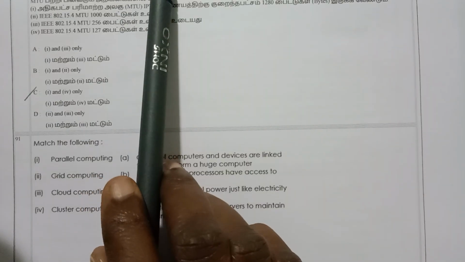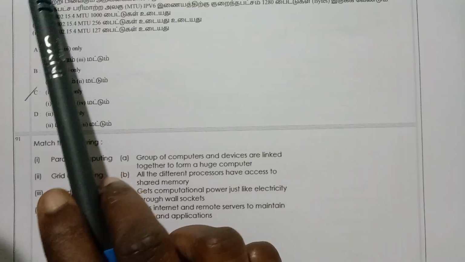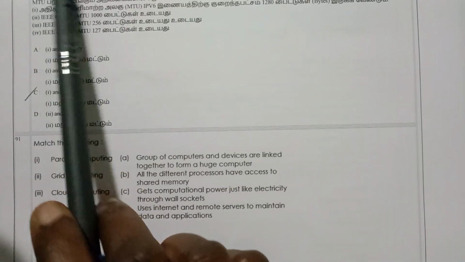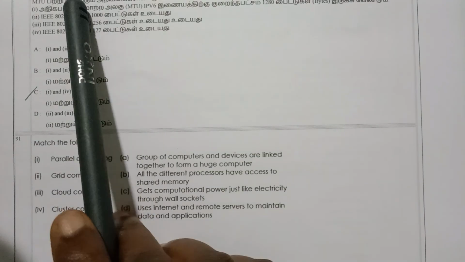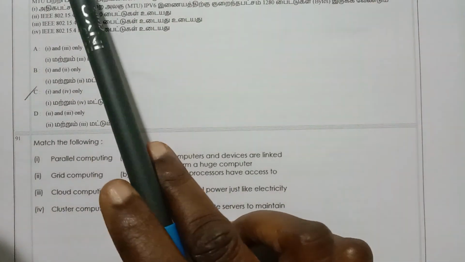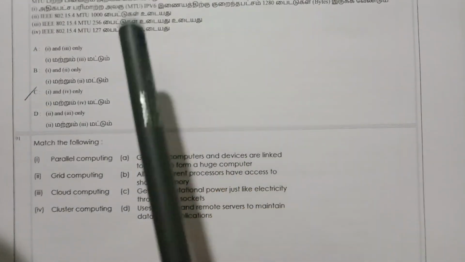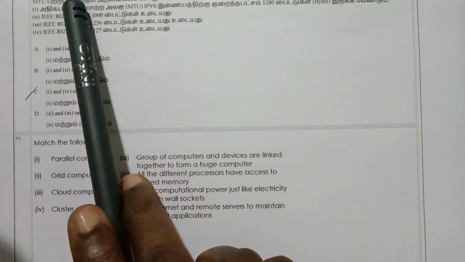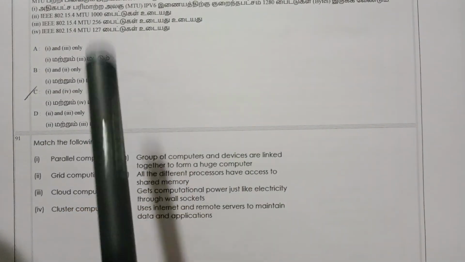Question number 90, which of the following statements are true about MTU, that is maximum transmission unit. For an IPv6 network it must be at least 1280 bytes, and for IEEE they've given 1000 bytes, 256 bytes or 127 bytes. The correct option is C: the maximum transmission unit for IPv6 is 1280 bytes, which is correct, and the IEEE 802.15 MTU is 127 bytes.